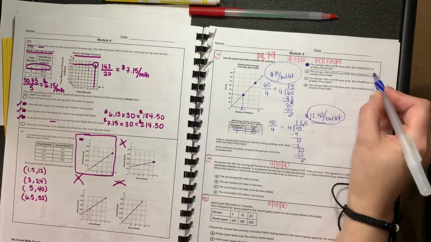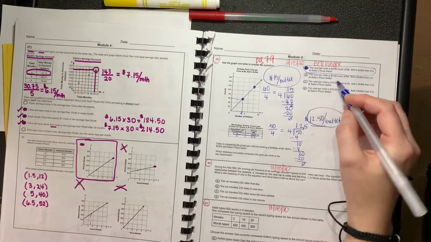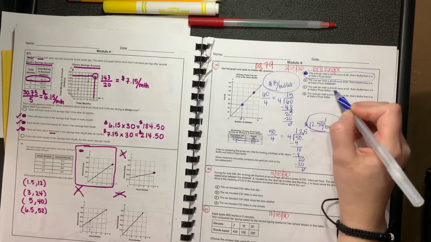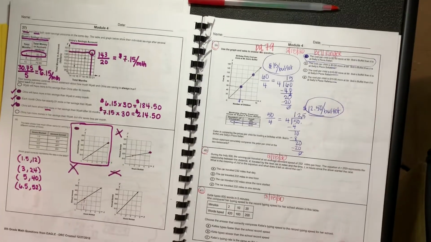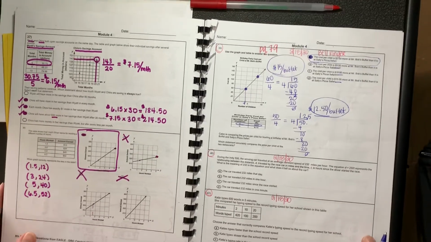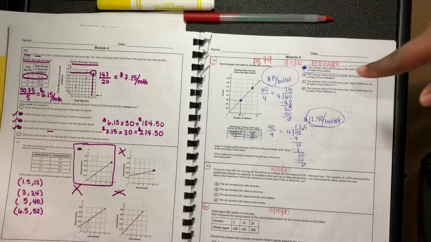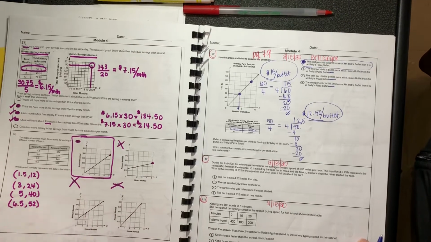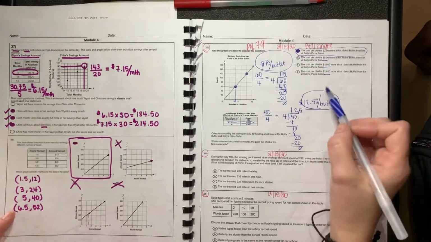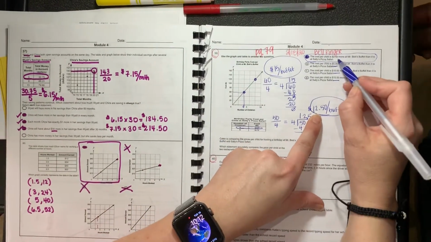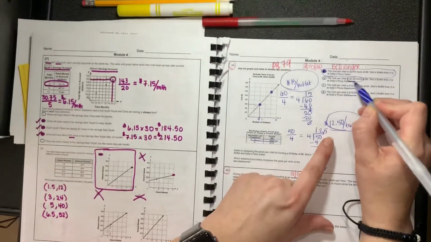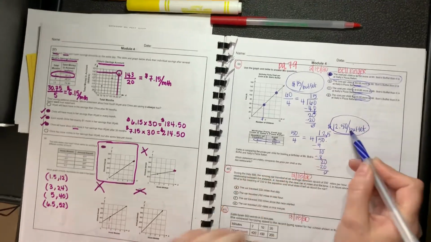So your answer should be A. Because it's not $5 more, it's not $10 more, and it's not $15 more. Yeah, $15 per buffet. What's the difference they're asking? So 15 minus $12.50 is $2.50 more. This says $5 more, $10 more, and $50, which is none of those.